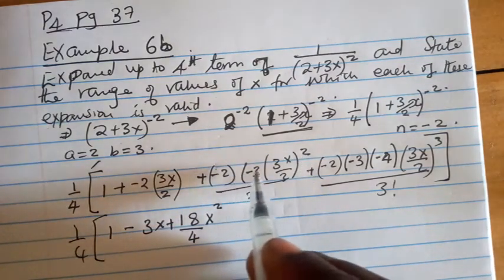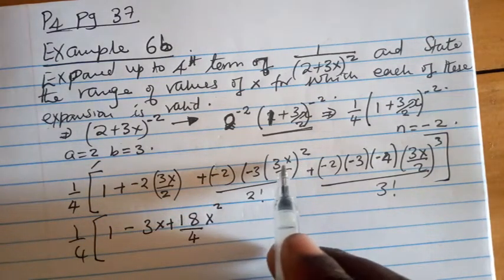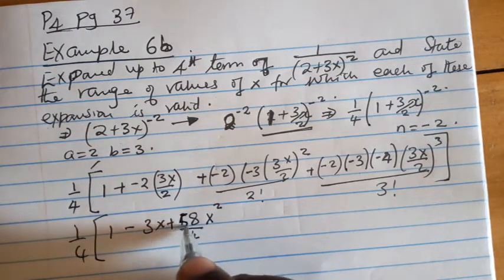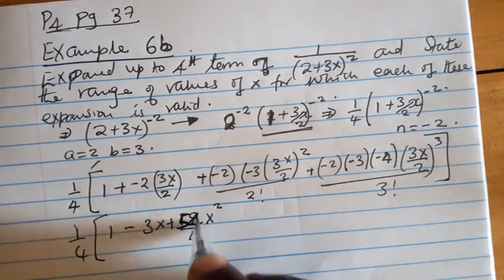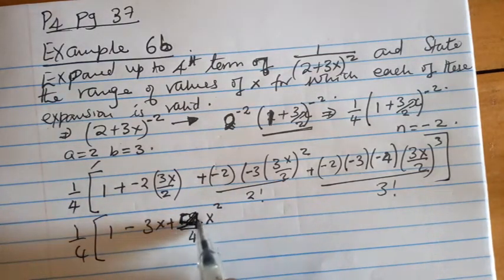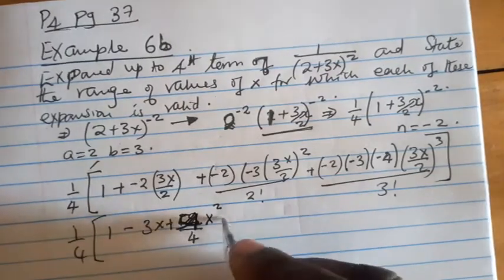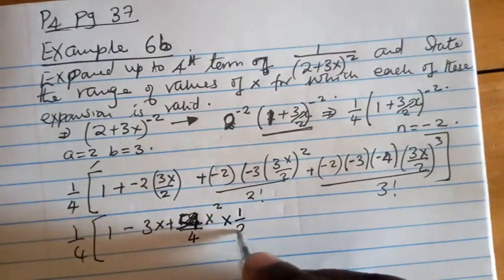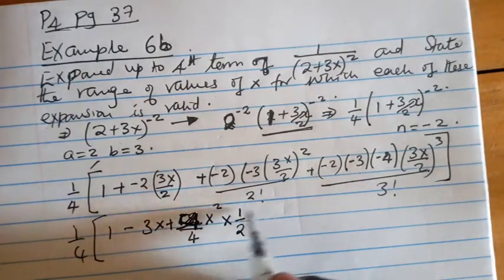Positive 6 times 9 is 54. This is 54, over 4, which is the square of 2 down there, and this is now times 1 over 2, because everything is divided by 2.